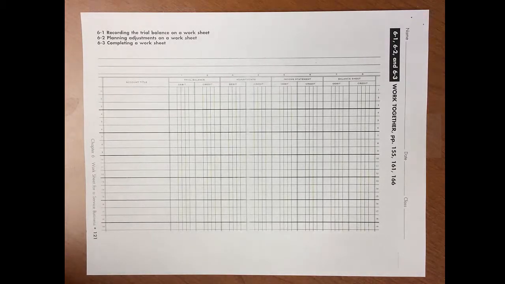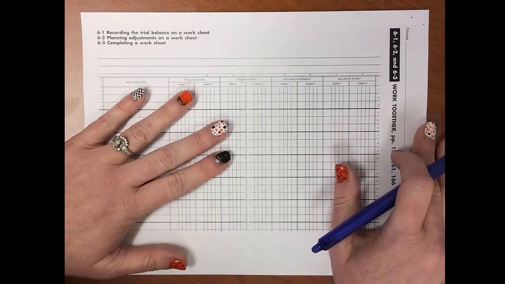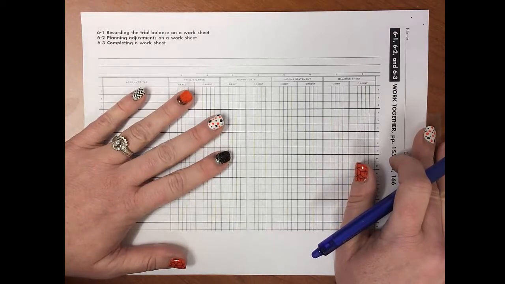Prepare the heading and trial balance on a worksheet. Total and rule the trial balance columns. Save your work to complete Work Together 6-2. So we've reached the end of our fiscal period and we're going to prepare a worksheet that will be used later to help us with our other financial documents that we will prepare. Now we're just going to do the first part of the worksheet for this activity.